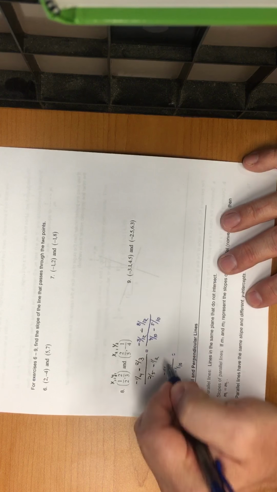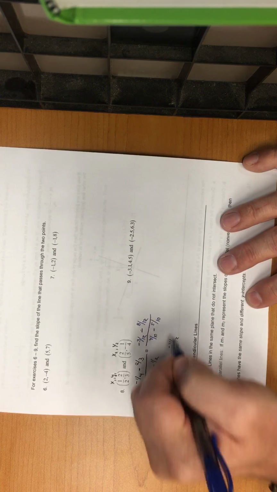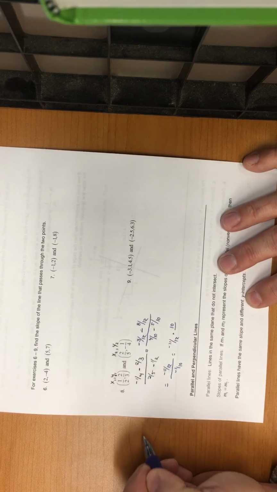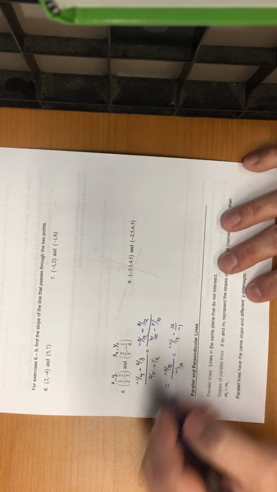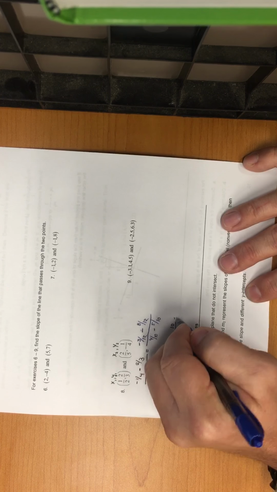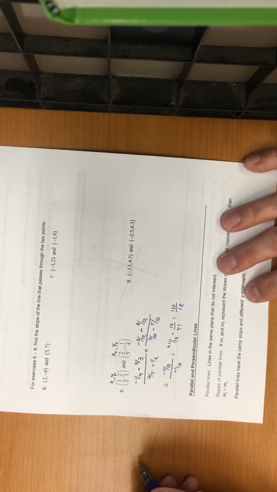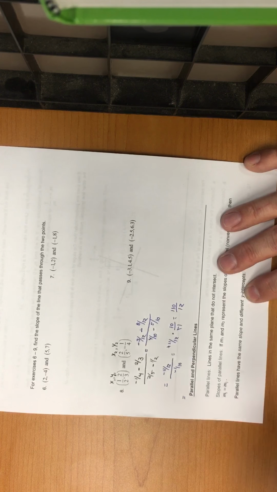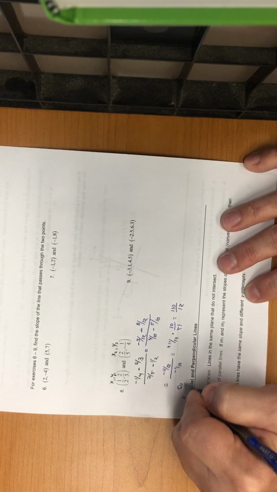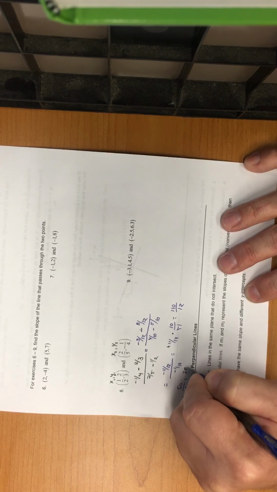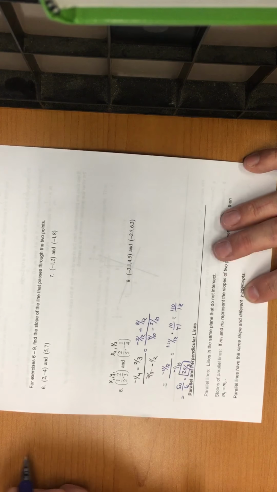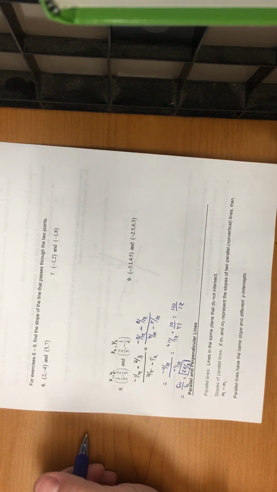And don't forget, when we have a fraction divided by a fraction, we just flip the bottom one. Those two cancel out. We get 111 over 12. That should be able to be reduced at least in half, right? That's 50 over 6, or 25 over 3. The slope of that line is 25 over 3.